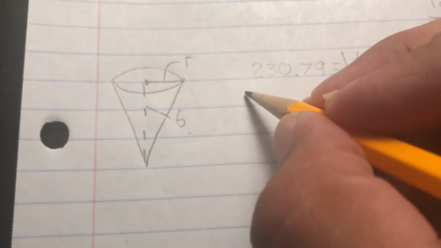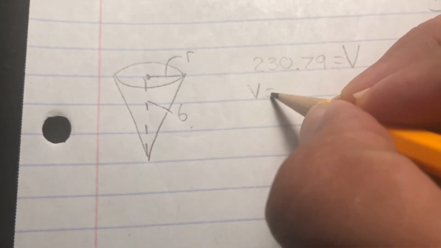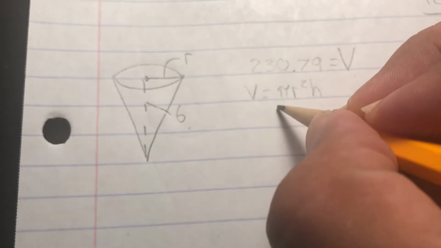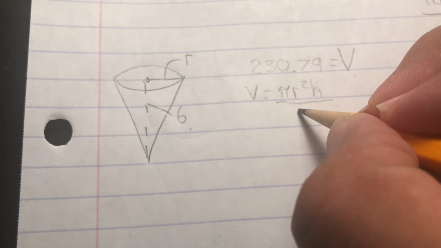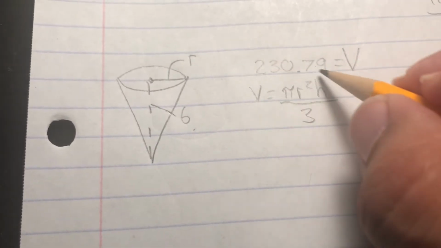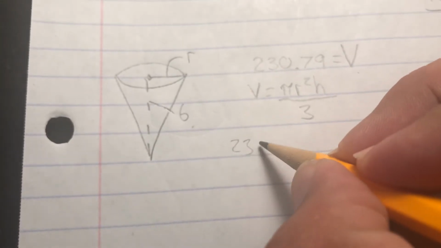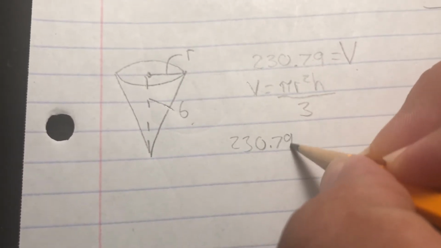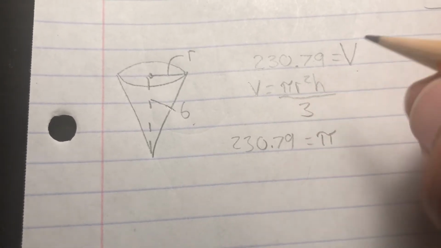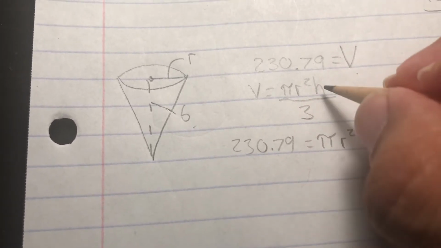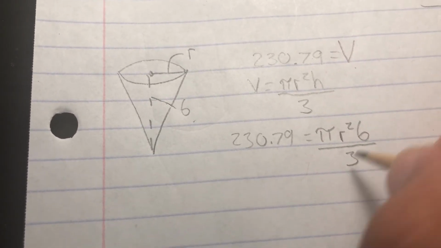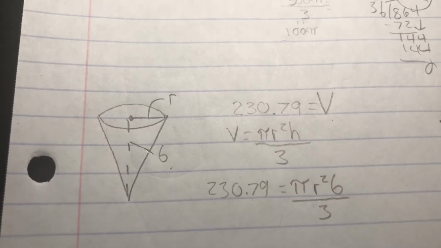The formula is the volume of a cone is pi r squared times height divided by 3. So now we can replace volume with what they gave us. We can't replace the r, so we're going to leave it r squared. The h we can replace with 6, and the 3 ends up right here.